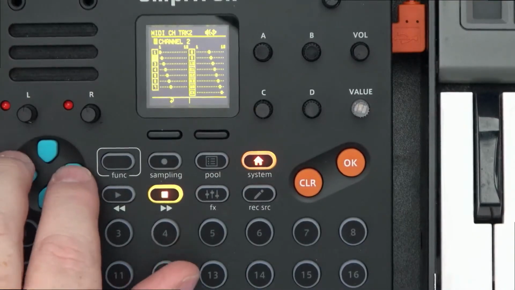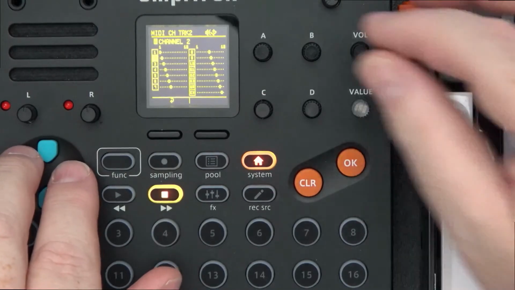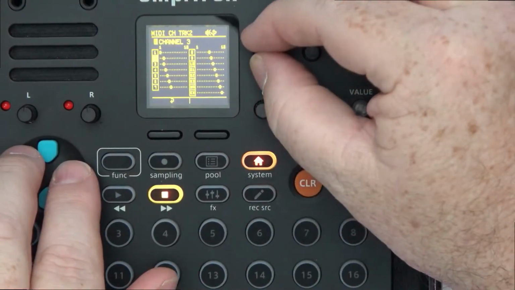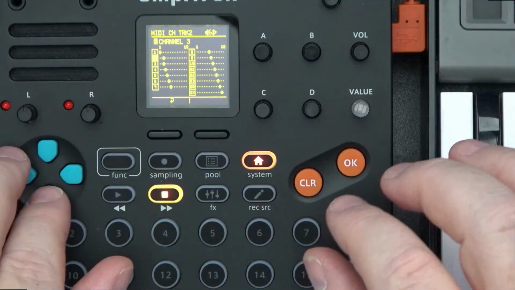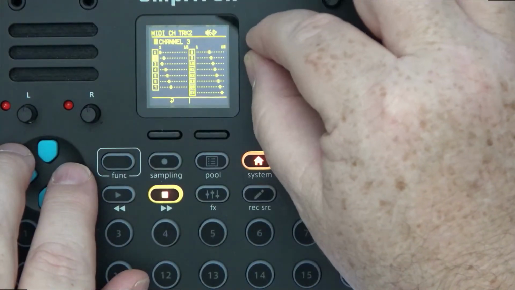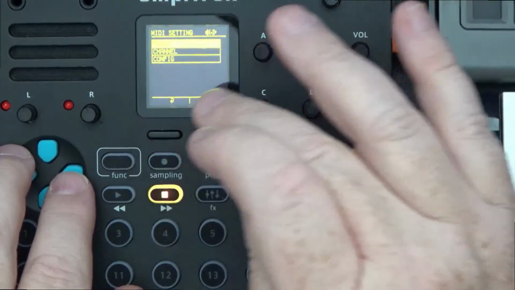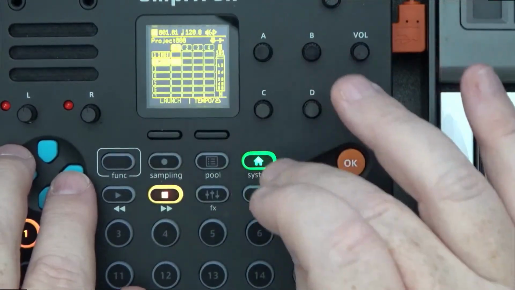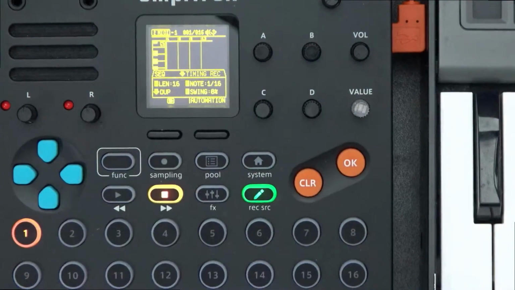We want it to go to 3, didn't we? MIDI channel on track 2. That should do us. Okay, now if we go into that track, we should be able to sequence stuff on it.